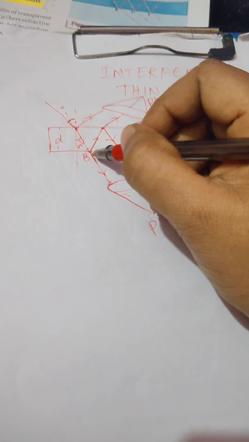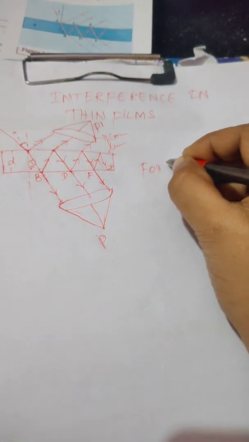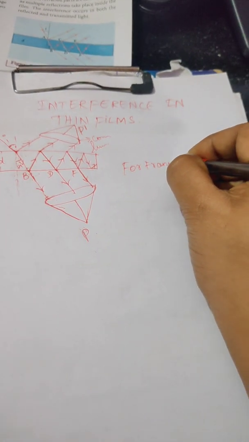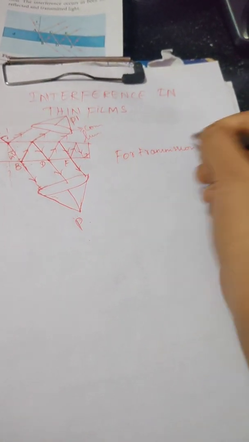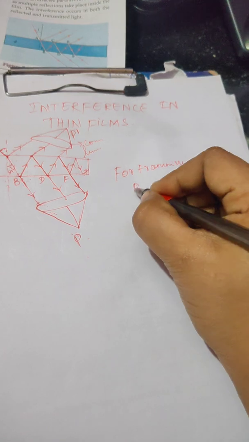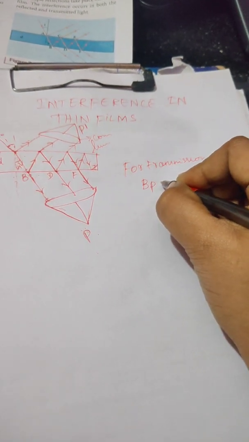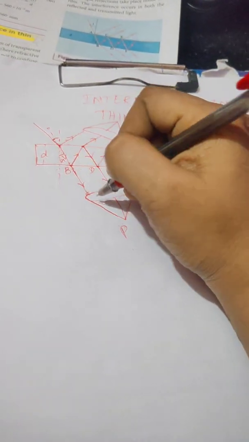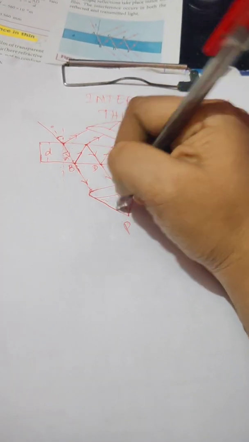I'll write here for transmission, BP, and this is the path difference. BP is the path difference, starting from B and ending at P.